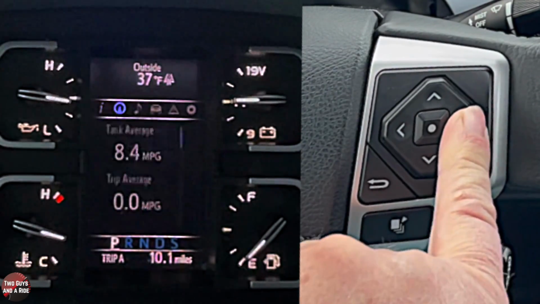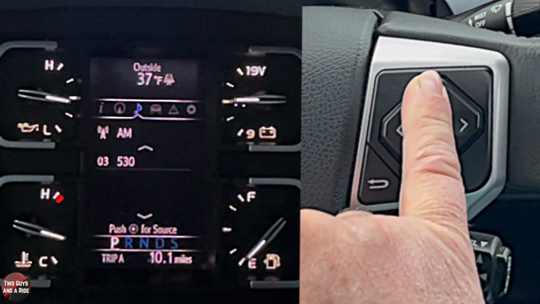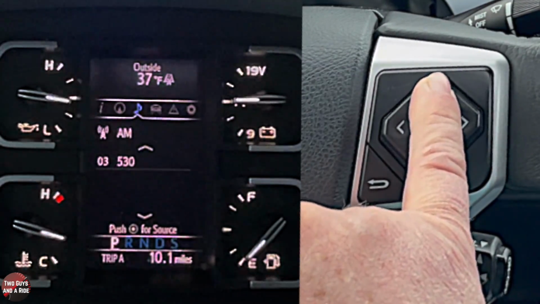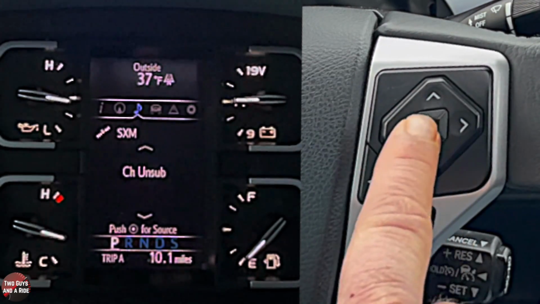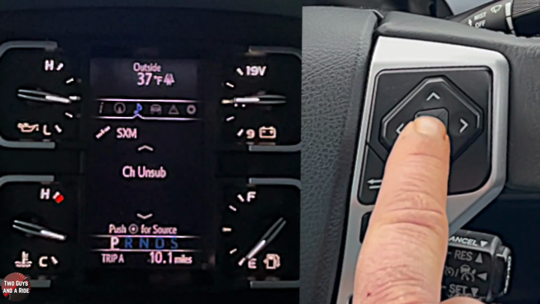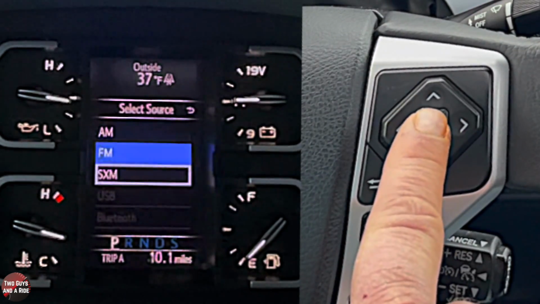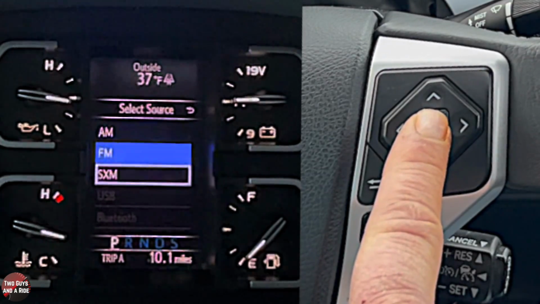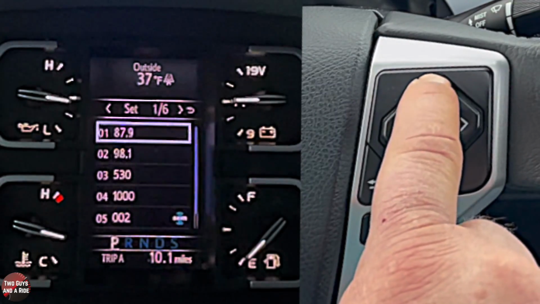I'm going to go over to the right. We've already seen navigation, so I'm going to go one more over to media. Now if I use the up or down arrows here, it's switching between your favorites. If I want to switch sources myself, I can push this button right here, and now I can physically select, okay, I want Sirius XM, for instance. Push there, and I get Sirius XM, and then my favorites are all listed right here.